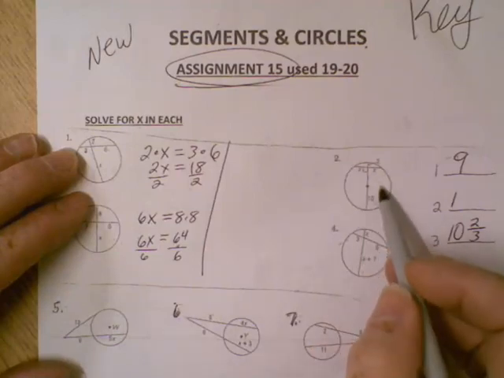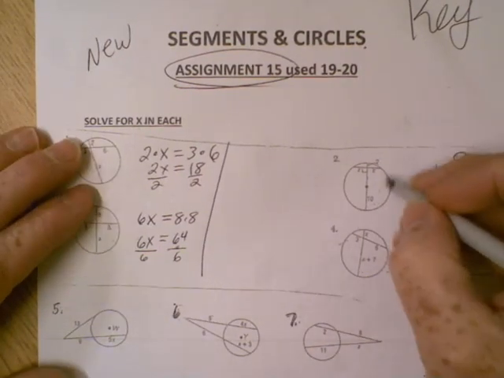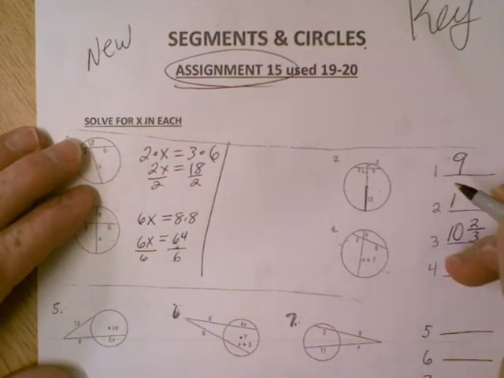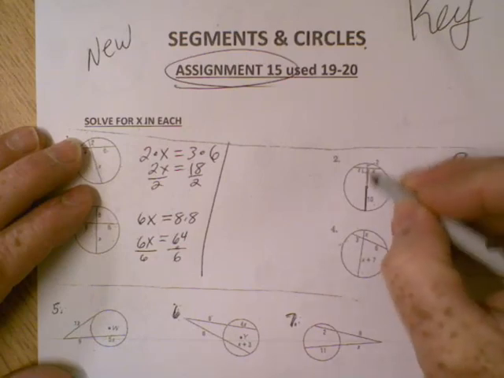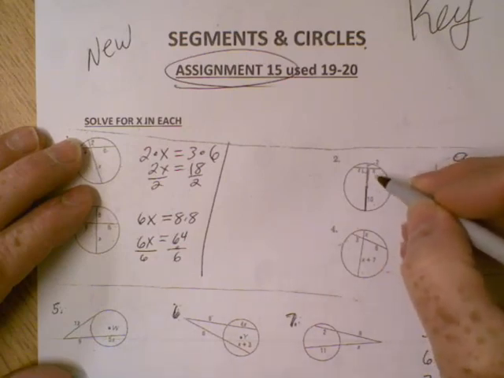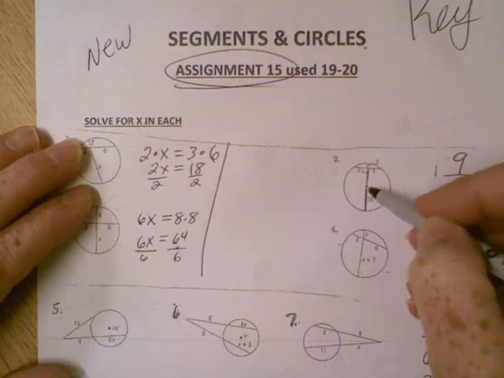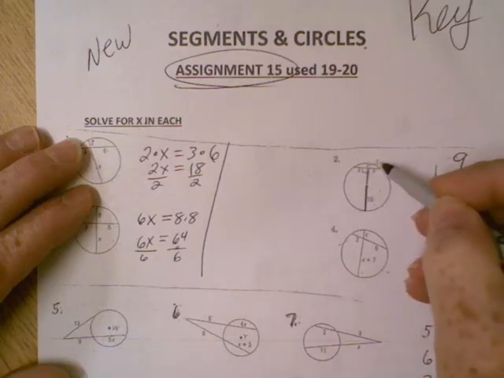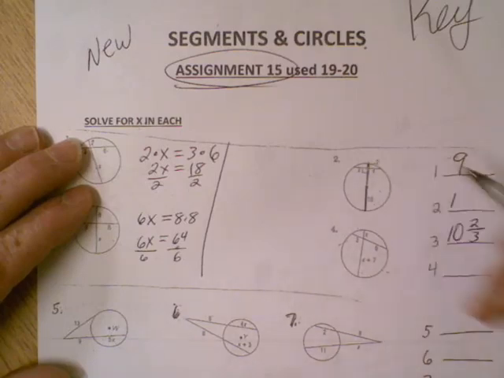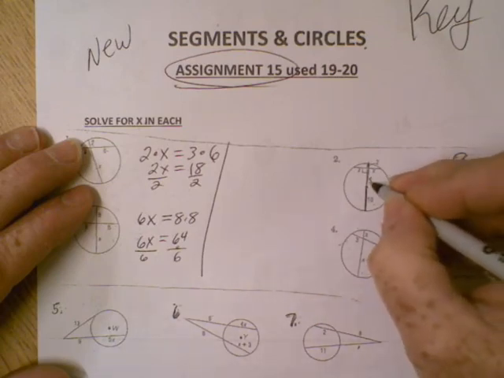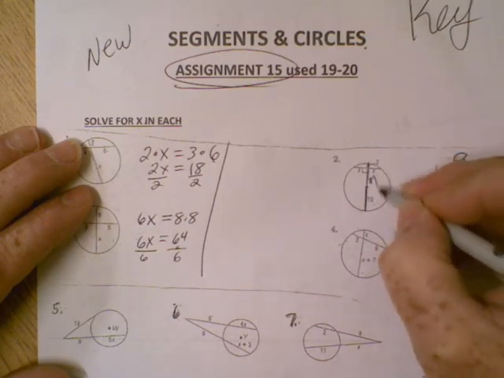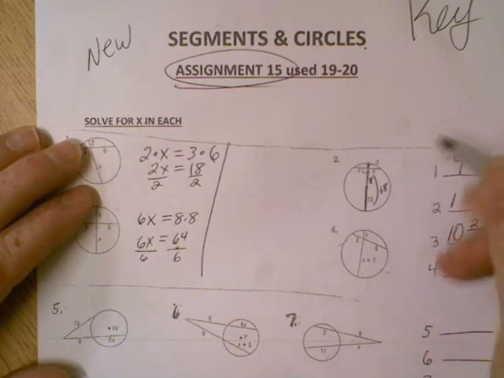Next one, on this one, a little tougher. We know that this radius is 10, but we don't know this part right here. But we do know that from here to the edge is 10. So if this outside part is 2, then that means this leftover part here has to be 8. So those two added together have to be 18.